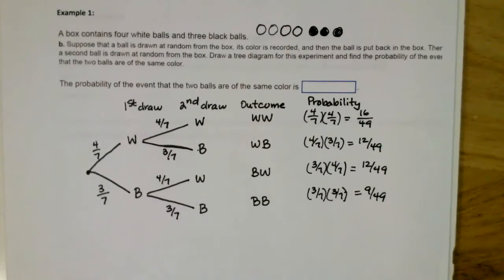Okay. So this is the tree diagram for this experiment. And now we want the probability of the event that the 2 balls are of the same color.